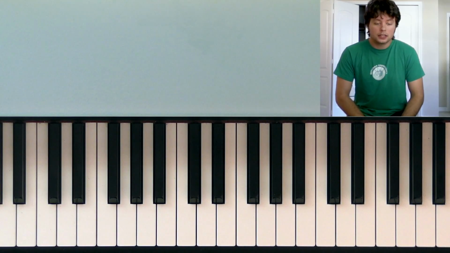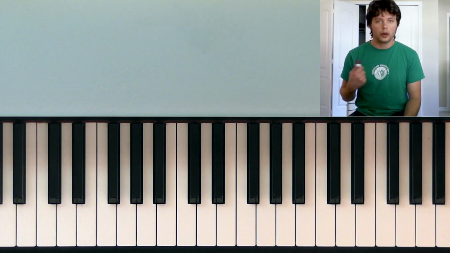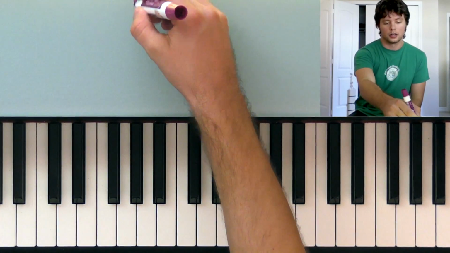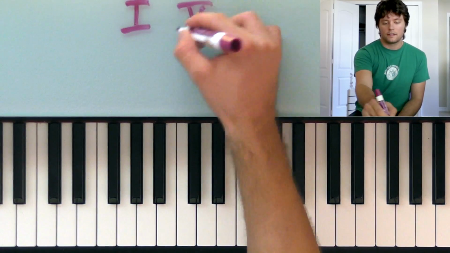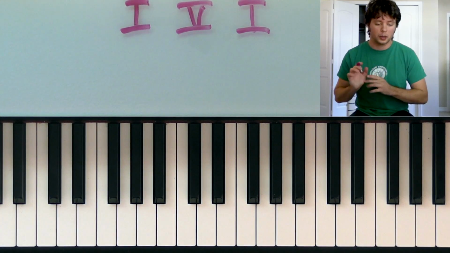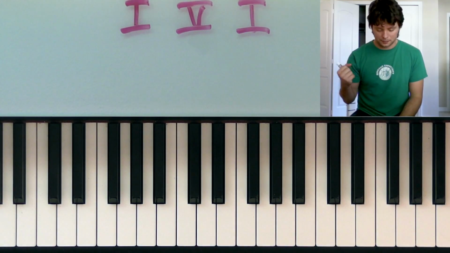Alright, so as promised, today we're going to start looking at how to actually write some music. And we're going to start with a very simple chord progression. We're going to look at a 1, 5, 1 progression. And that's about as simple as we could hope for. There are only 2 chords here.